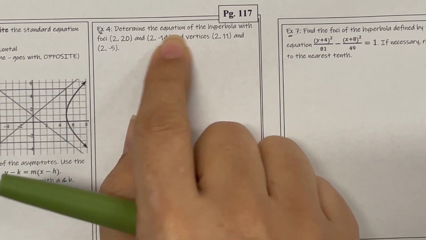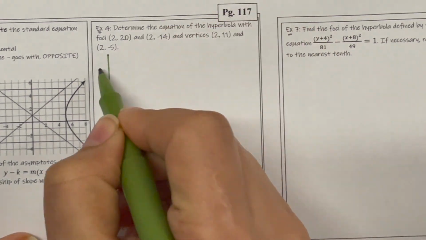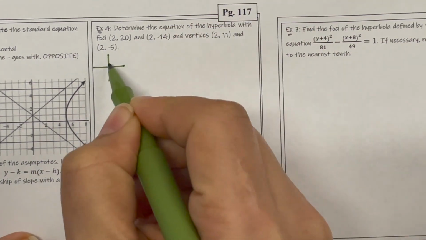All right, so we'll take a look at hyperbolas part 2. Determine the equation of a hyperbola given the foci and the vertices. First you have to sketch it so you can see if it's horizontal or vertical.